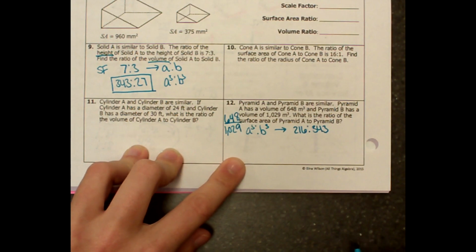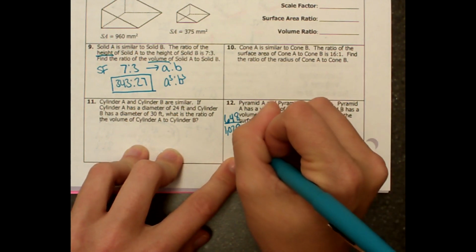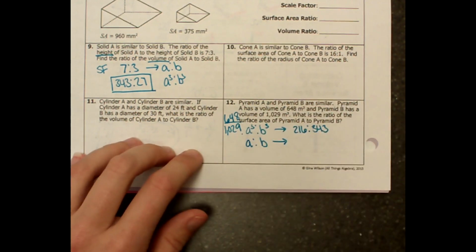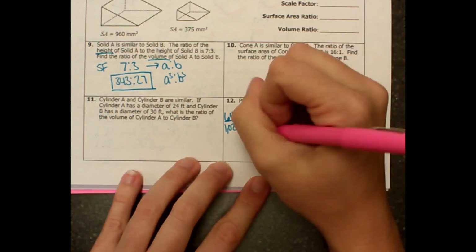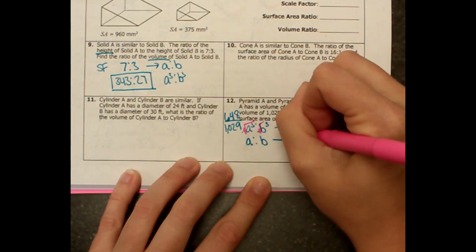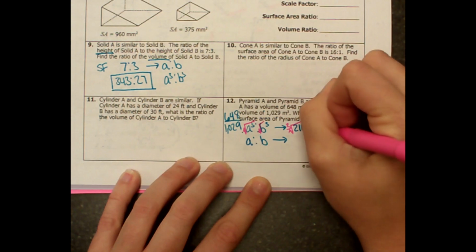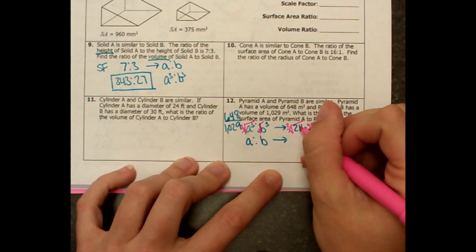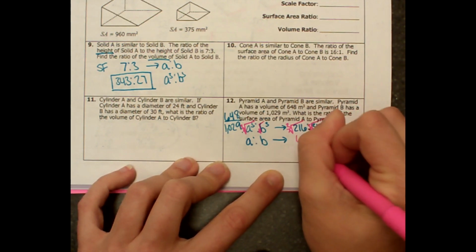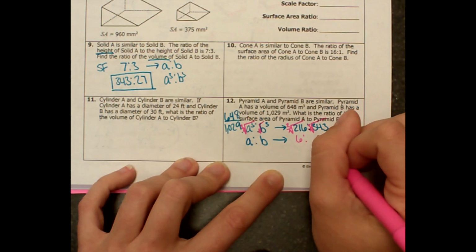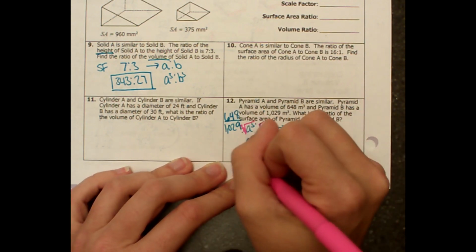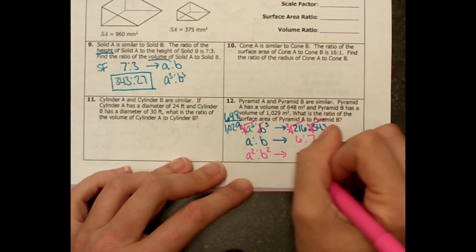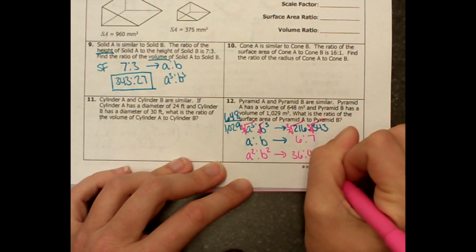It wants surface area, but remember when you have the volume, you have to go back to your scale factor. So our next step would be to take the cube root. That's our first step. The cube root of 216 is going to be 6, and the cube root of 343 is going to be 7. From there, we can find the surface area scale factor by squaring our numbers. So we get 36 to 49.